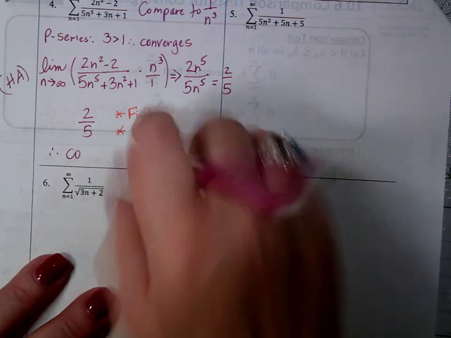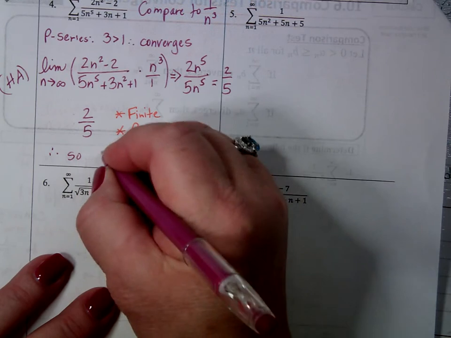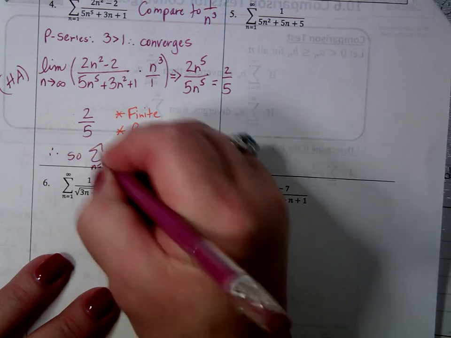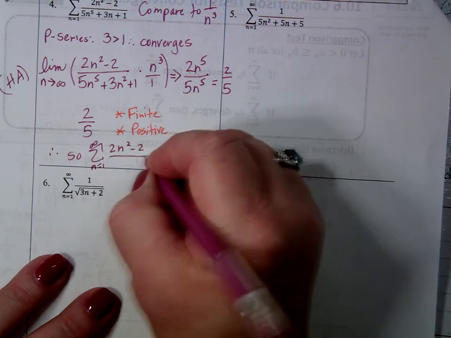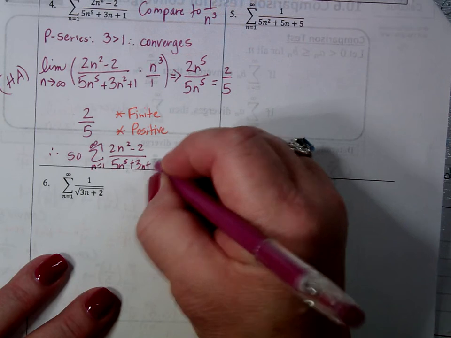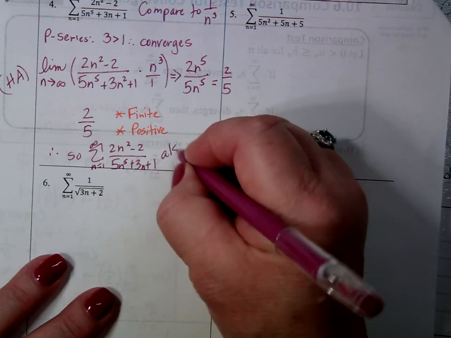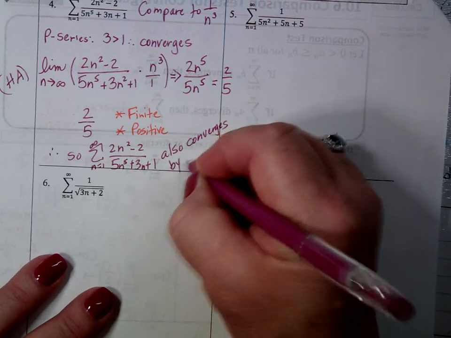So, wait a minute, I want to get my writing right here. The sum going from n equals 1 to infinity of 2n squared minus 2 over 5n to the 5th plus 3n plus 1 also converges by the limit comparison test.